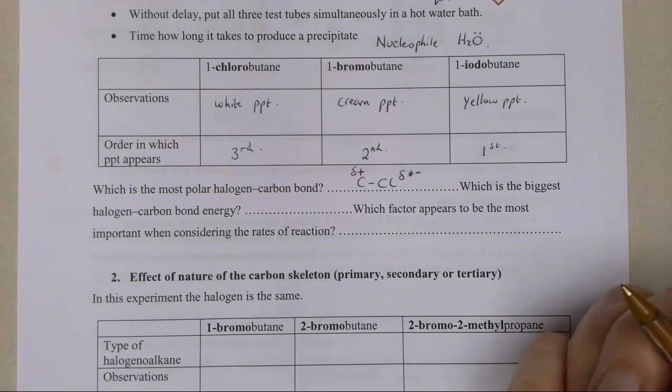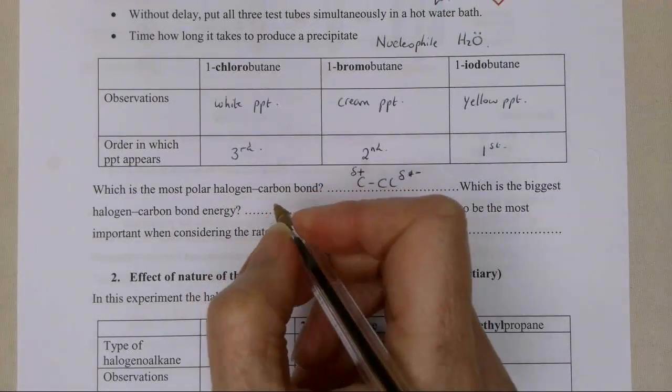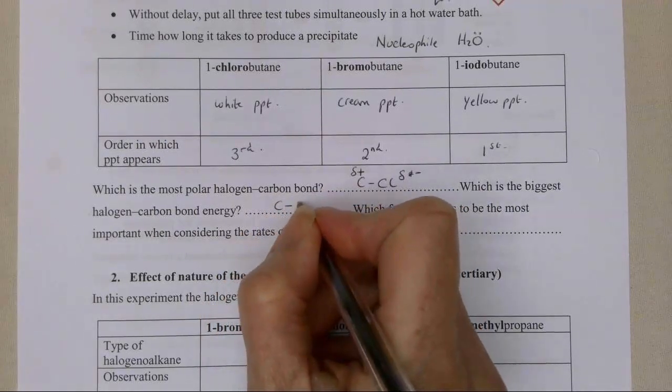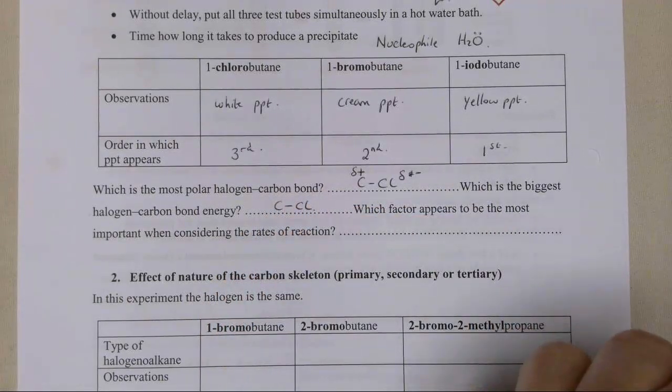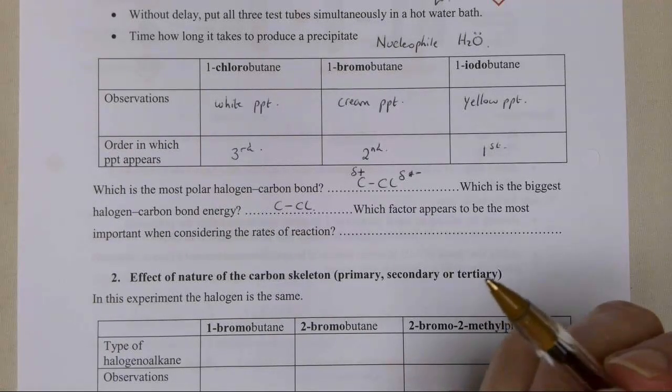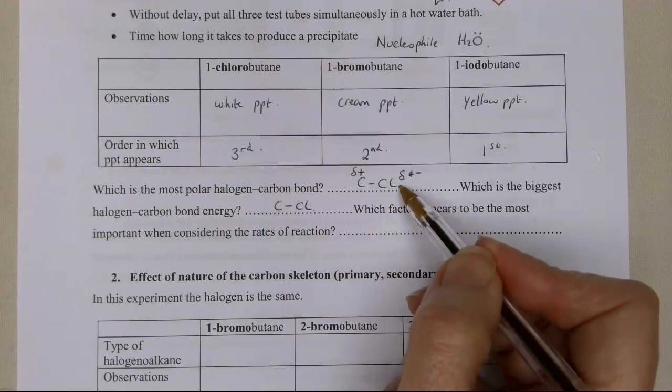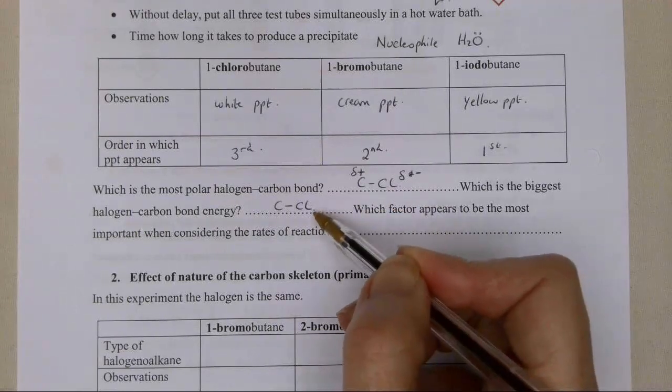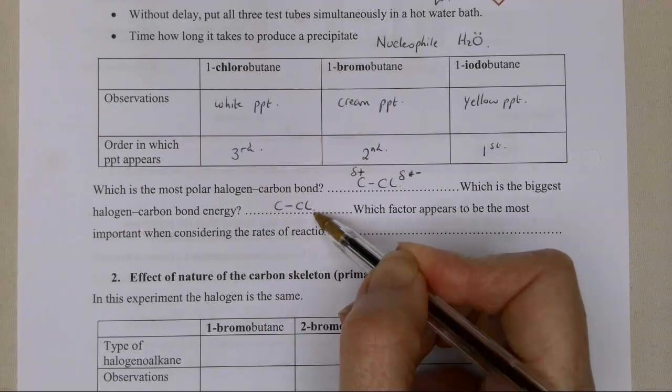Which is the biggest halogen carbon bond energy? In other words, which is the hardest bond to break? Well, again, that would be the carbon-chlorine bond. And the next factor we need to consider is which is the most important when considering the rate of the reaction. Is it the polarity of the bond that's important, or the strength of the bond that's important?